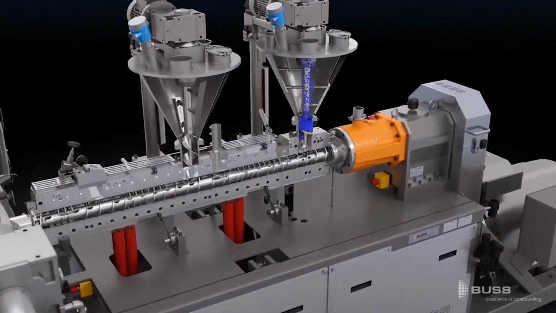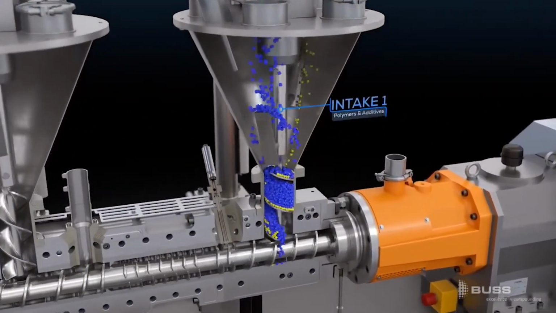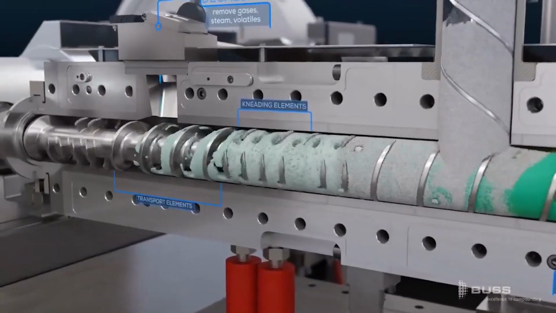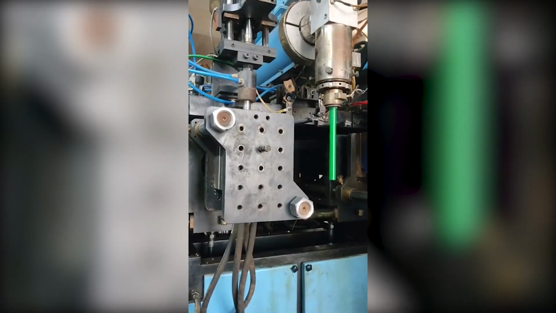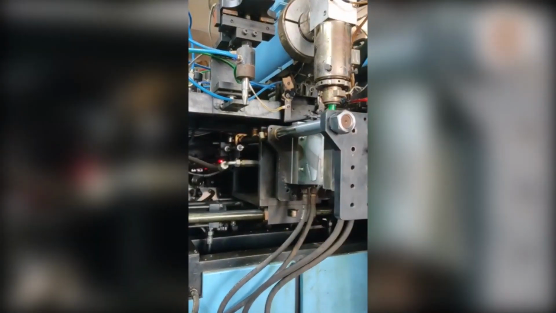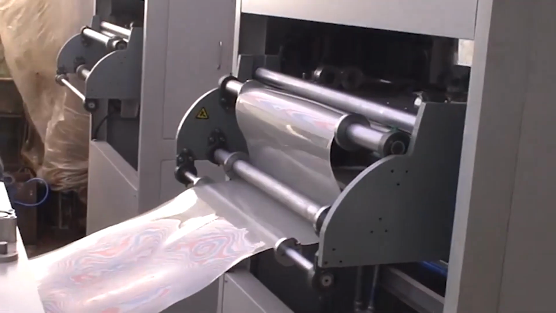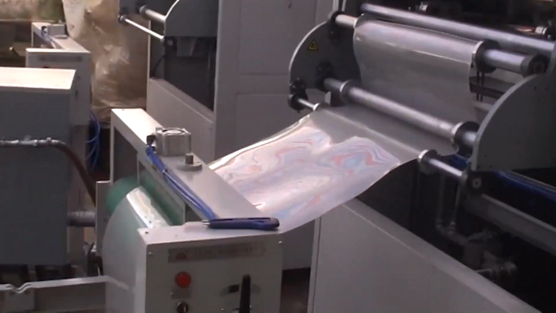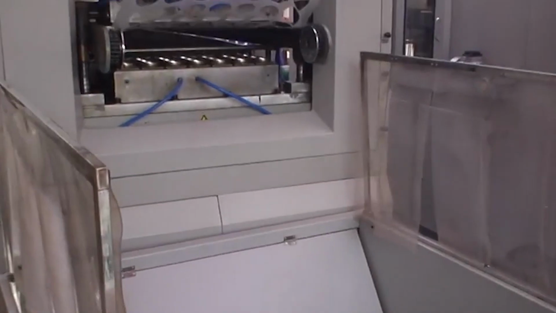Industrial extruder is a machine that processes materials through a die to create continuous shapes, such as plastic tubes. Shrink wrapping machine is an equipment that wraps products or packages with a shrinkable film and applies heat to shrink the films tightly.